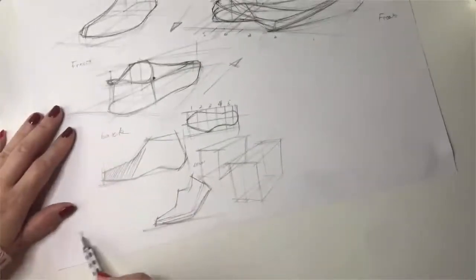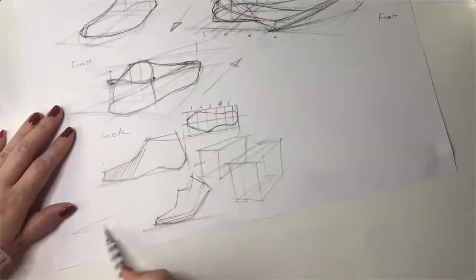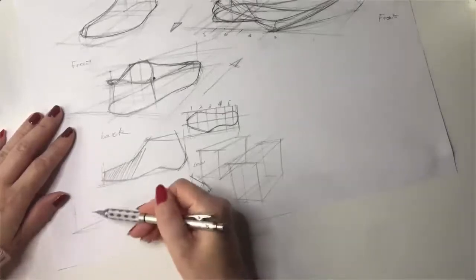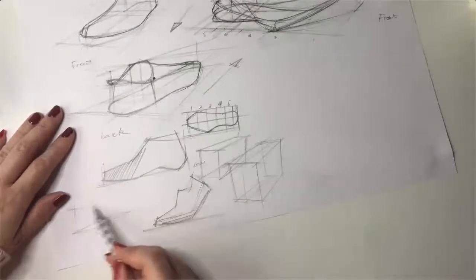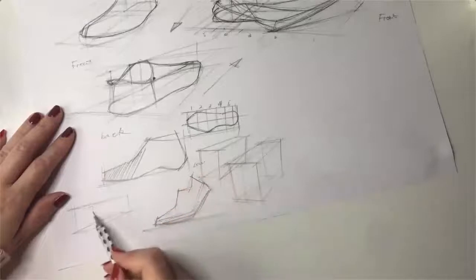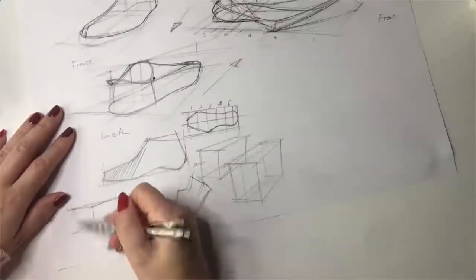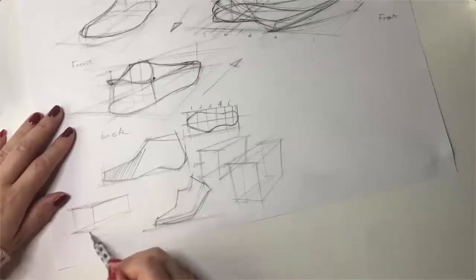And if you want to lower your eye level still more, eventually you would draw the shoes' bottom line.